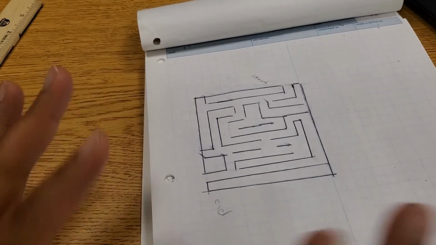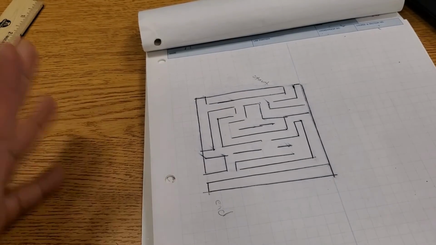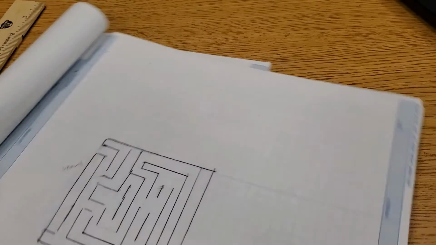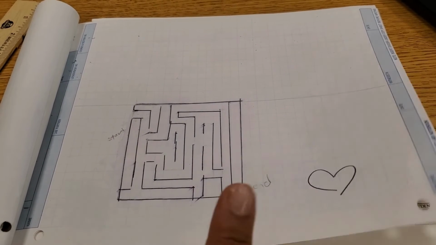So you can make one of these as simple or as difficult as you would like. And so that is all that I have for you.